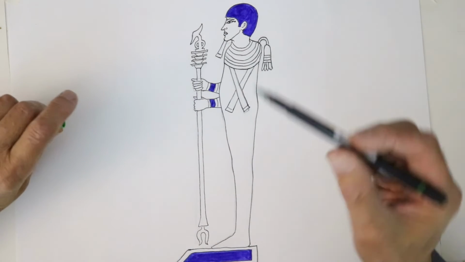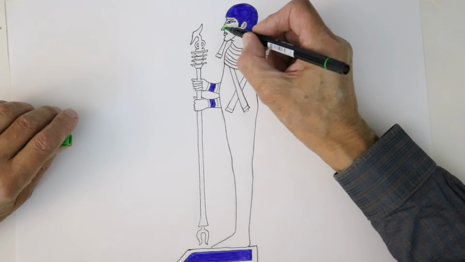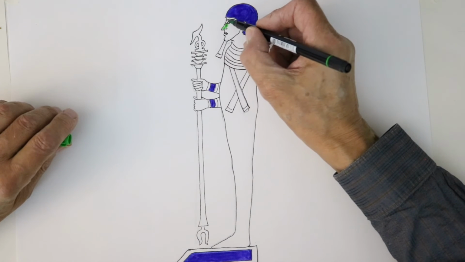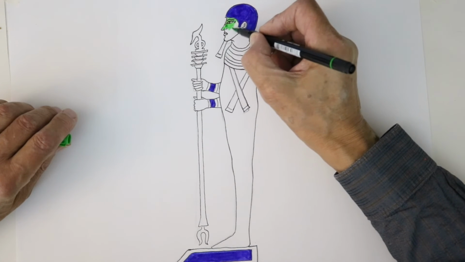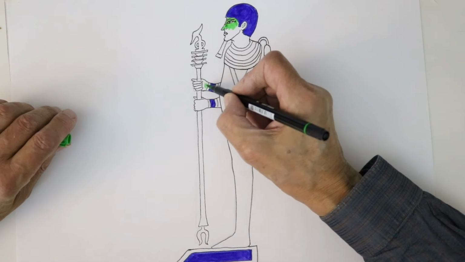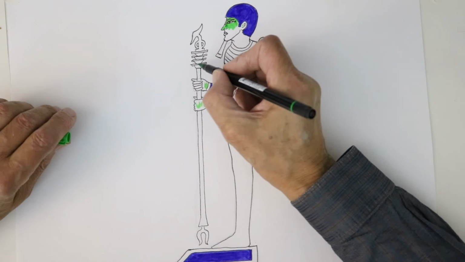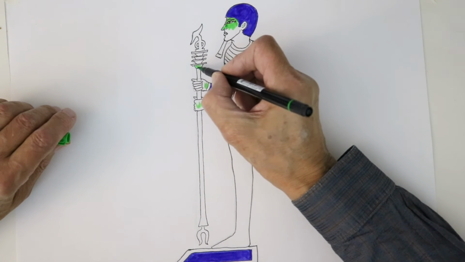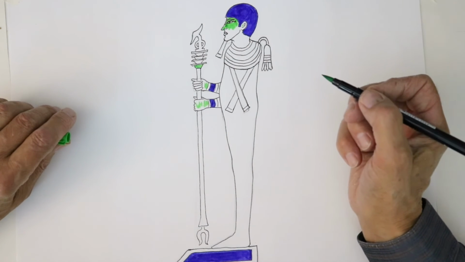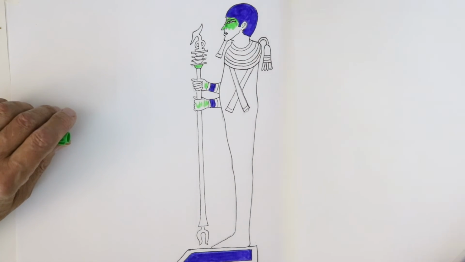Next colour I'm going to use is green, and like quite a few of the gods, when they're depicted in the tombs, their skin is green. They're meant to represent fertility. So I'll just go over these shapes now with my green pen, and I would do it in there too, there and there, and also there's a little bit of green in this shape here, and I think that's all. So I'm going to continue and do that, and let's see what it looks like when I've done it.